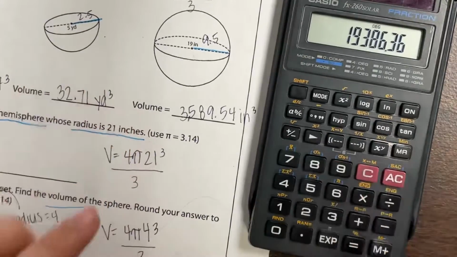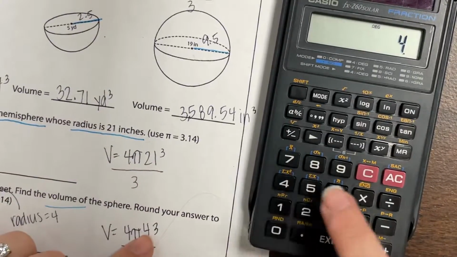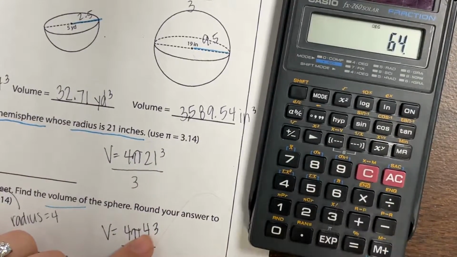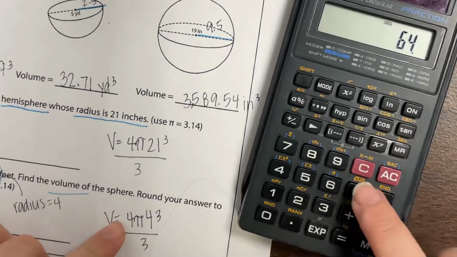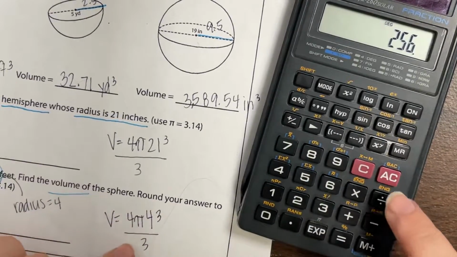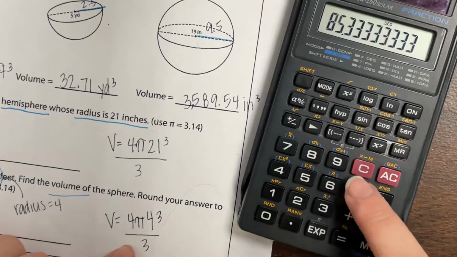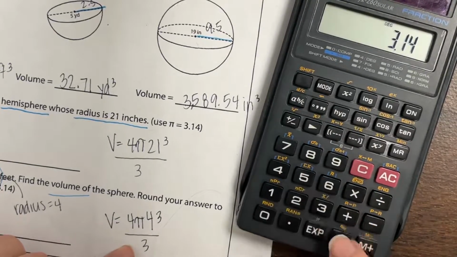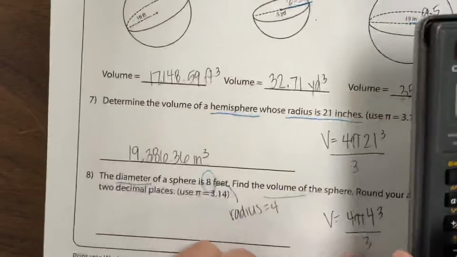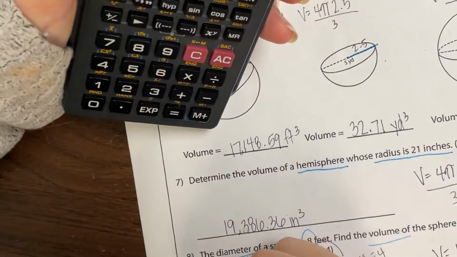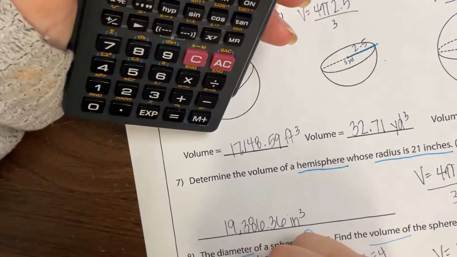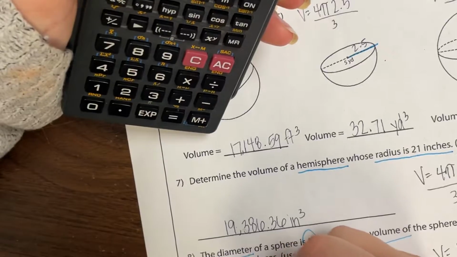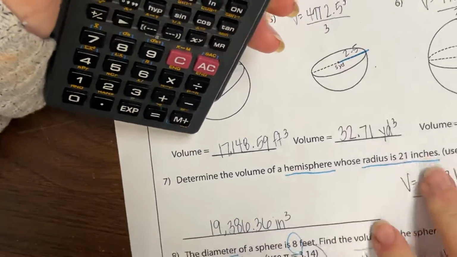So I would do 4 cubed times 4 divided by 3 times pi, and it is a sphere, so I do not need to divide by 2. It would be 267.95 feet cubed.